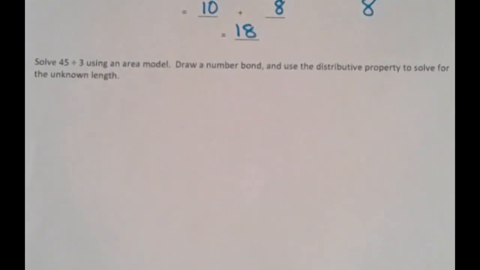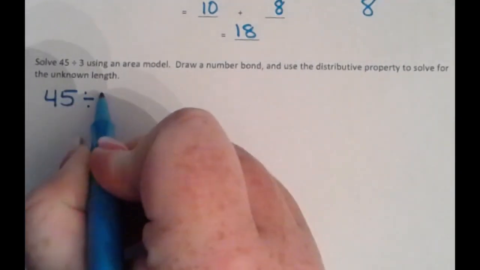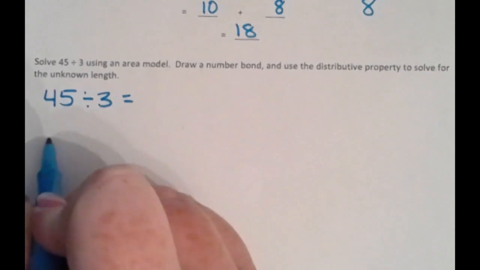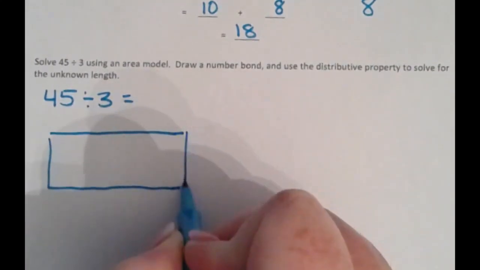Draw a number bond and use the distributive property to solve for the unknown length. Alright, so let's go ahead. We're going to write our problem so it's a little bit more clear. 45 divided by 3. I'm going to get started with my area model. I'm just going to draw a rectangle.